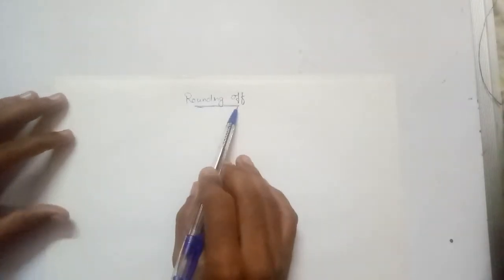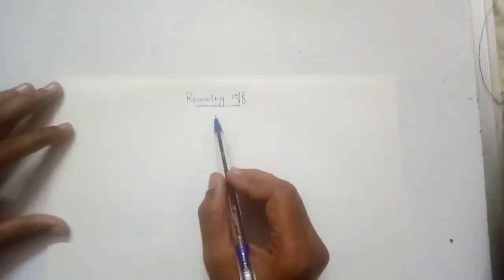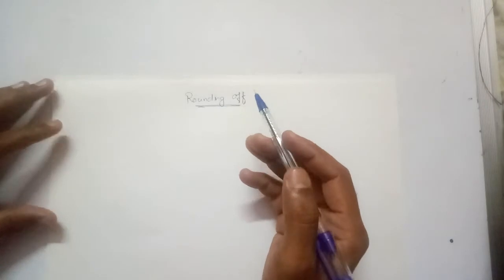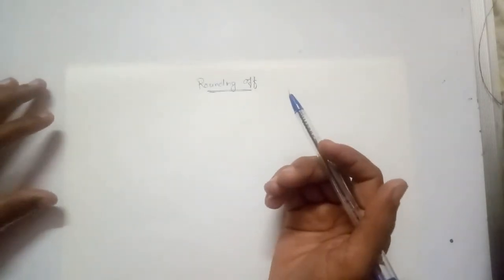Good morning, students. Today in this topic we are talking about rounding off. Rounding off is a general activity which we have to perform in our daily life.